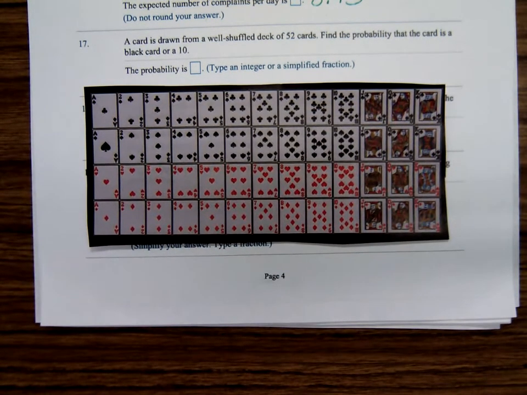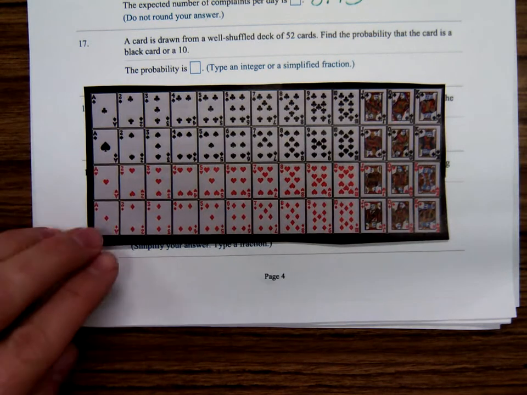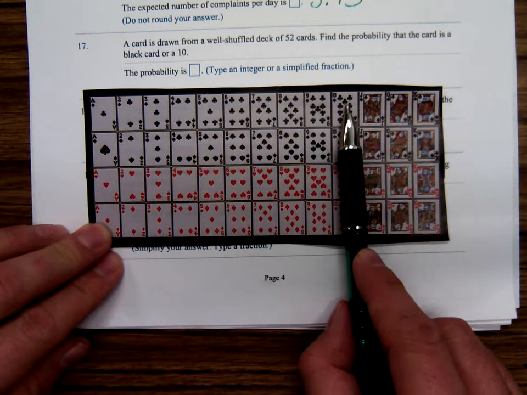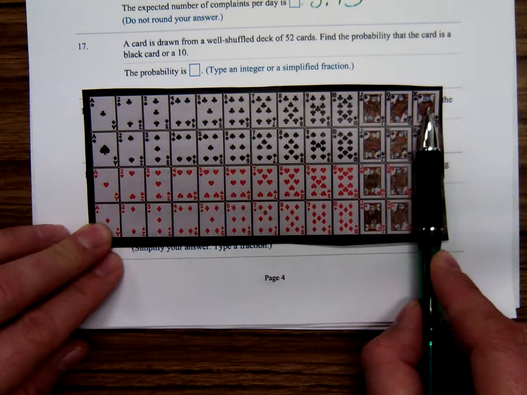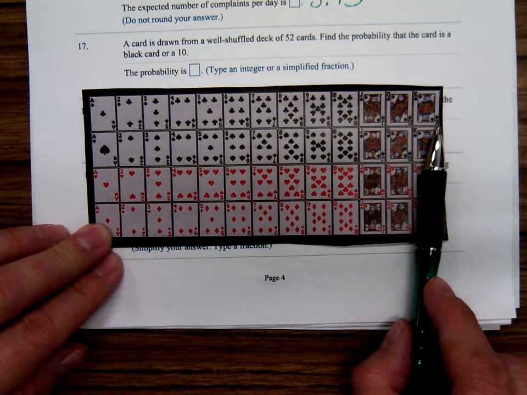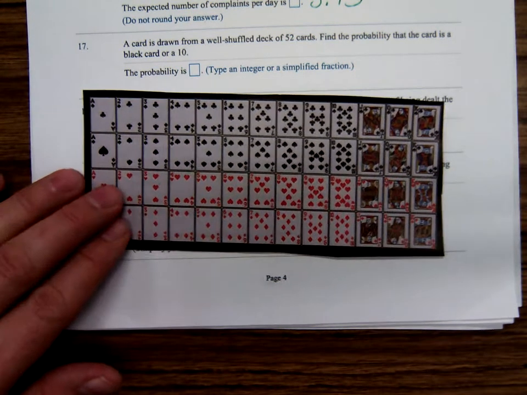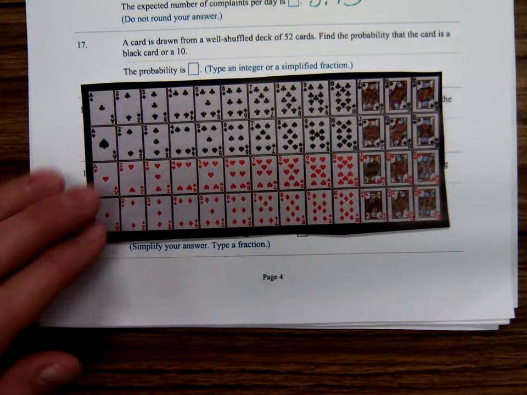Okay, number 17. A card is drawn from a well-shuffled deck of 52 cards. So this is my little deck of cards. Find the probability that the card is a black card or a 10. Now, first of all, with a deck of cards, notice it's aces, 2, 3, 4, 5, 6, 7, 8, 9, 10, then jack, queen, and king. Half the cards are black and half are red. There are 52 altogether. Make sure you don't count anything twice here.